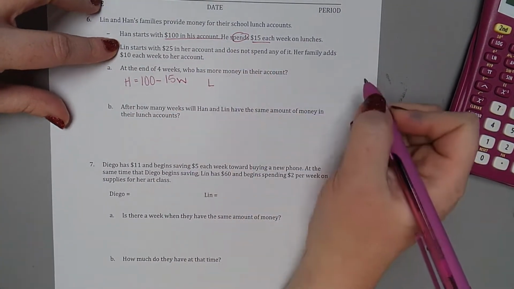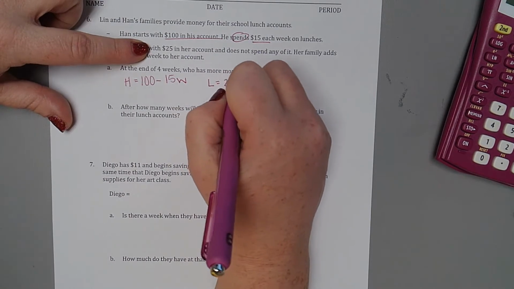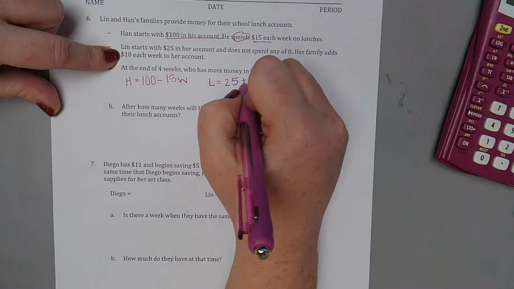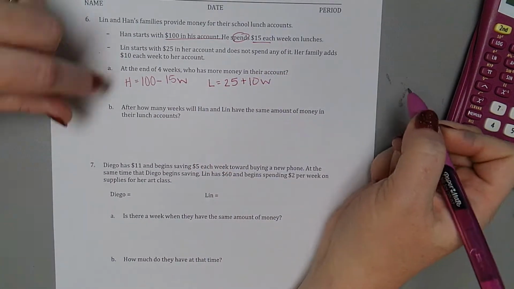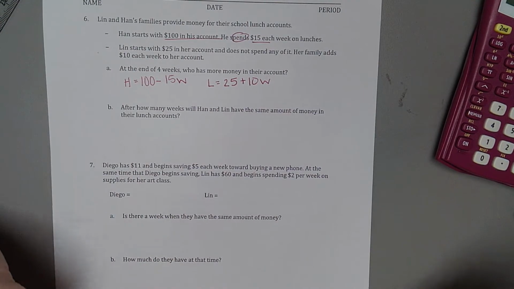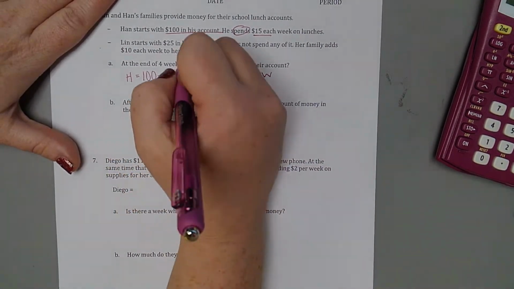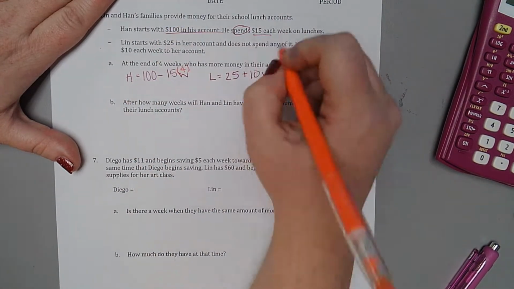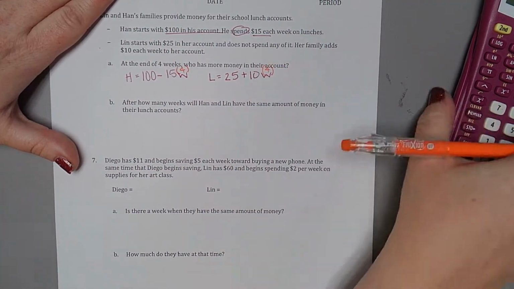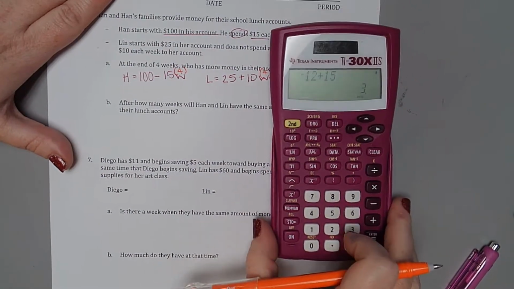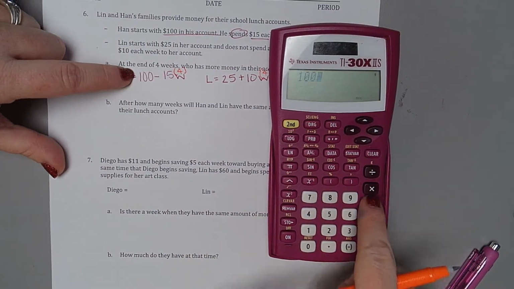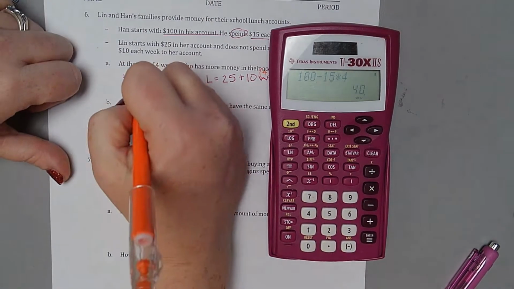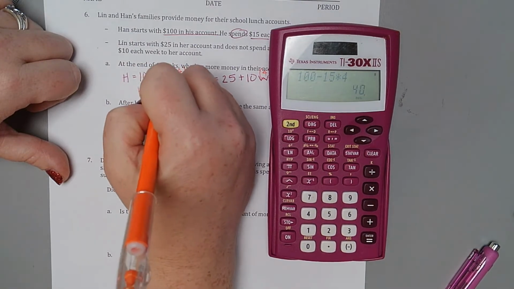Lynn starts with $25 and doesn't spend any of it, and her family adds $10 each week. At the end of 4 weeks, who has more money? So we're going to plug a 4 in for our W. On our calculator, if you type it just like you see it, 100 minus 15 times 4, Han has $40.